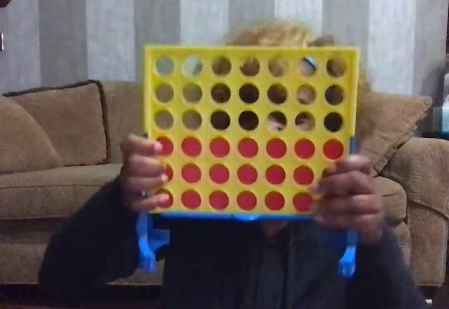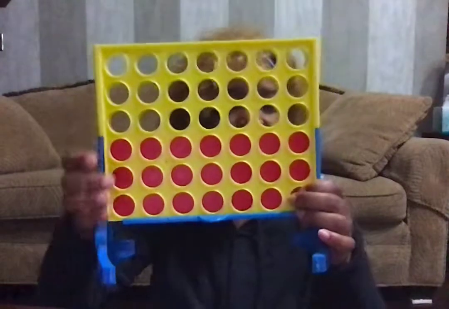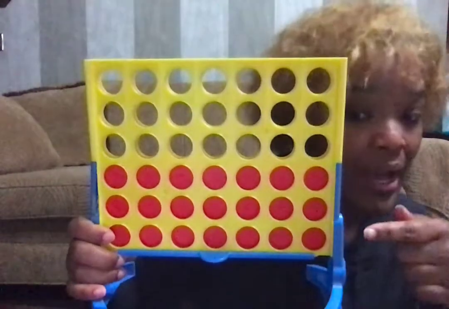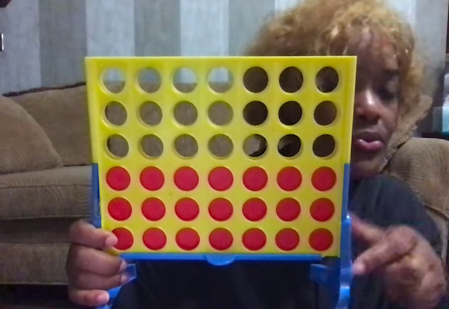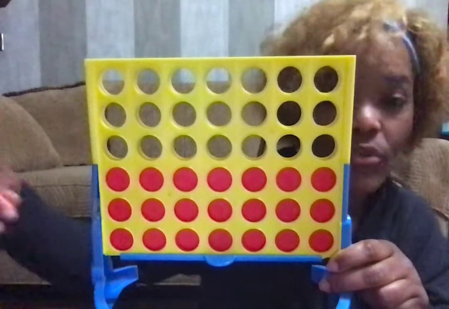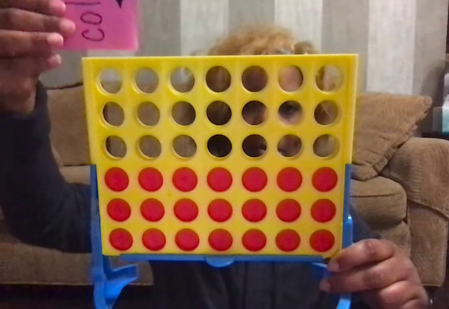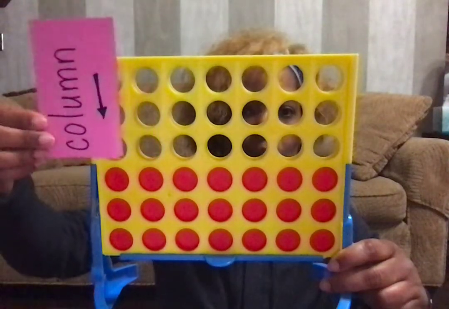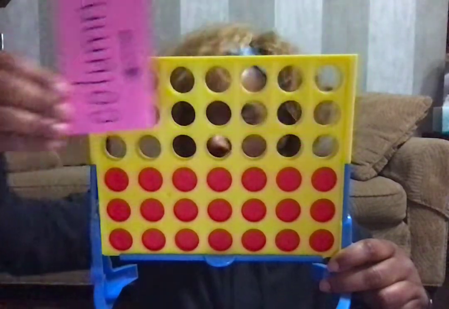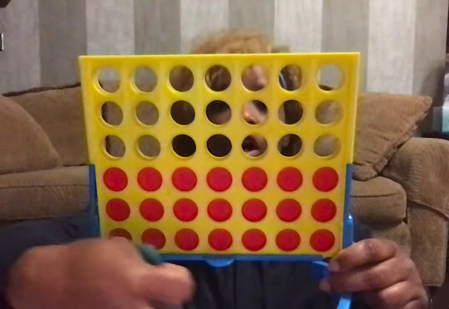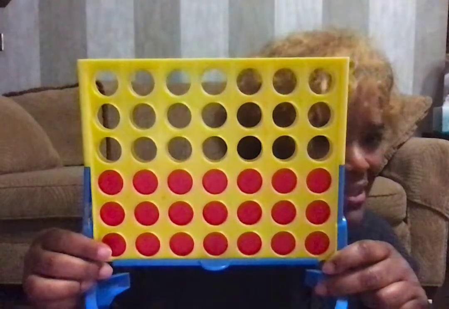I thought about this game, Connect 4. Have you ever played this game? I love it. I noticed that on this game, I'm counting my rows. Remember, rows go straight across. I'm counting 1, 2, 3 rows of Connect 4 pieces. 3 rows, 1, 2, 3. But then I'm trying to figure out how many columns I have. 1, 2, 3, 4, 5, 6, 7 columns, but I have 3 rows. 3 rows, 7 columns.